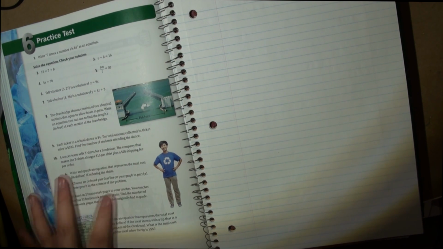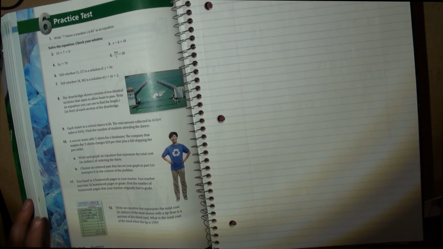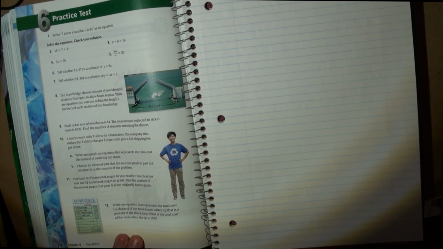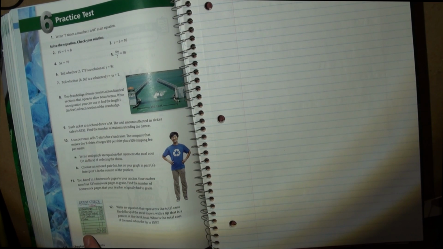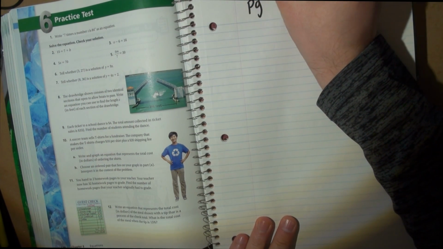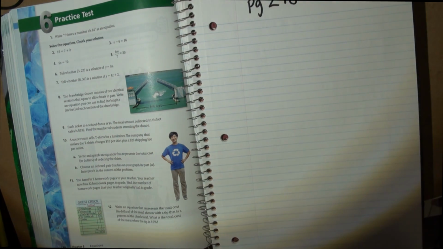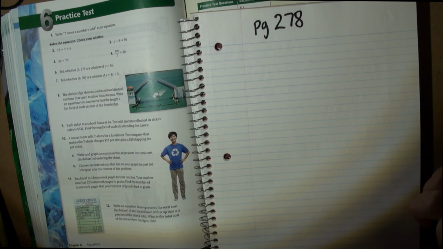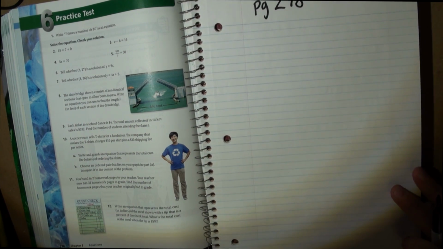So I'm looking here at Big Ideas, not online, in real life, there it is. The Chapter 6 practice test is on page 278. If you look at page 278, you will find the Chapter 6 practice test, and this test matches up pretty closely with the types of questions we might see on our test. It's a great review for Chapter 6. So let's go ahead and take a look at it.